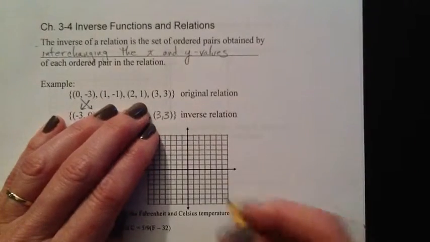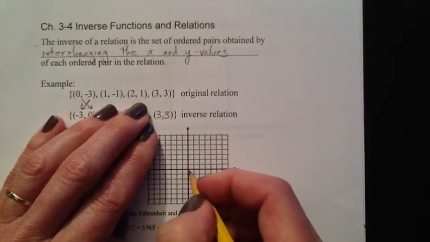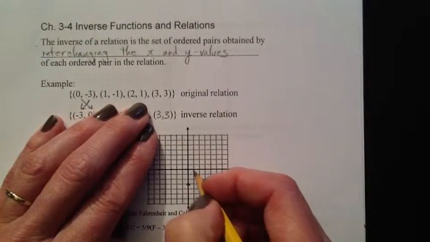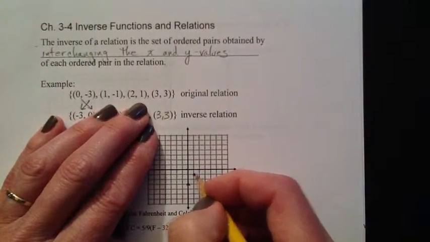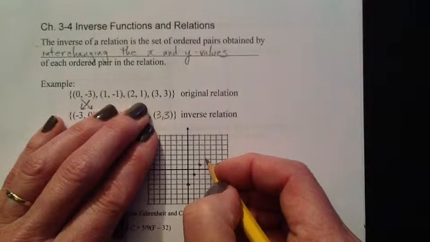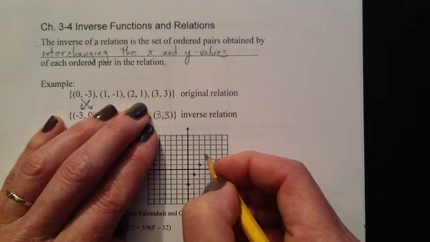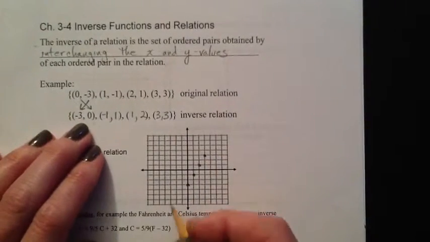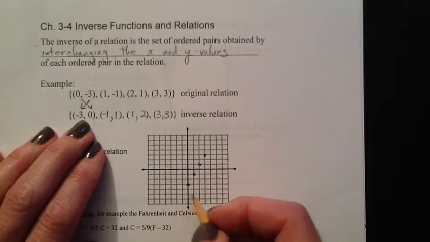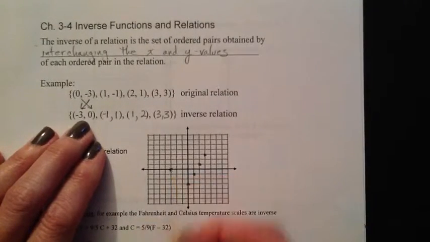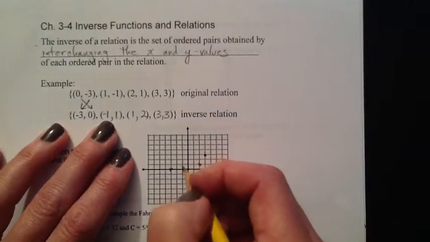All right, so let's go ahead and graph these two. 0, negative 3. 1, negative 1, 2, 1, and 3, 3. There we go. Okay, and now we're going to graph the inverse, and I'm just going to do a different kind of symbol here. I'll just do a little star.